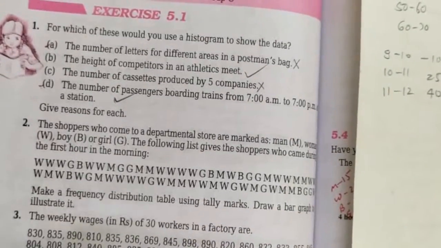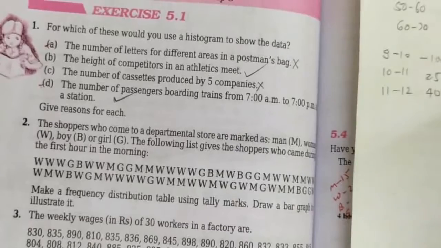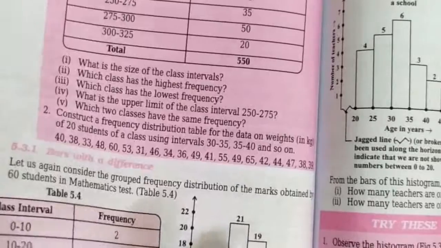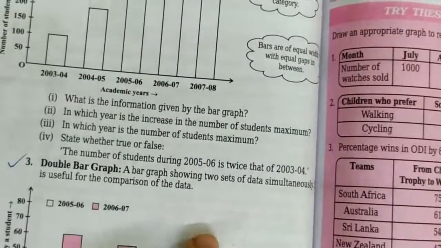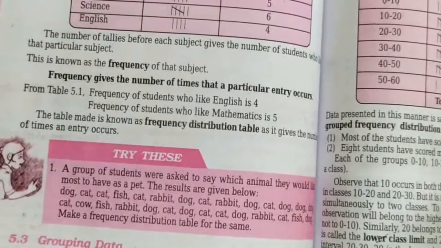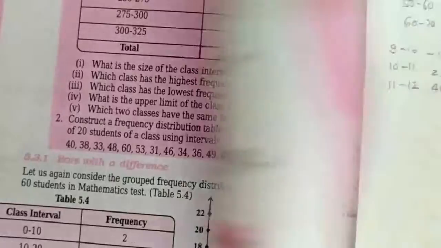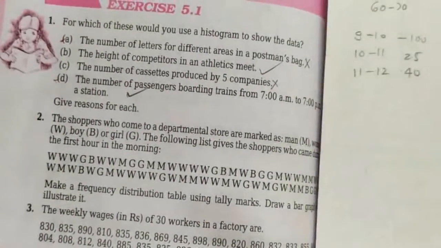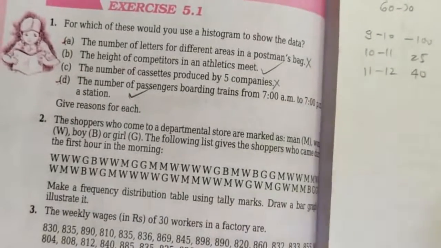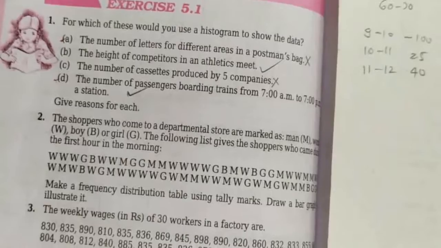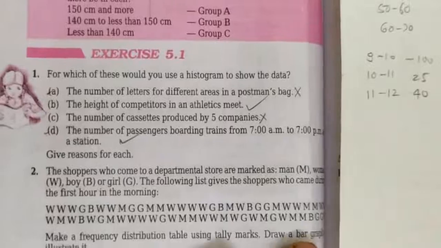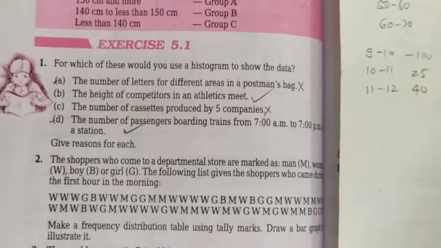So what we have learned today is something about data: how to handle the data, how to group it, how to put it in different frequency tables, and what the different types of graphs are. Here we have seen one type of graph, the bar graph. Other graphs we are also going to study, that is the pie graph and other types of graphs. So that's all for today's video. I hope you have liked and understood today's problem. We are going to continue with this exercise further with a few more problems.